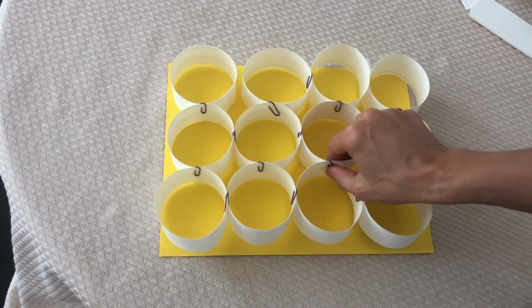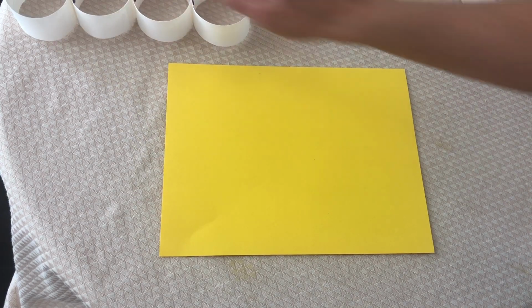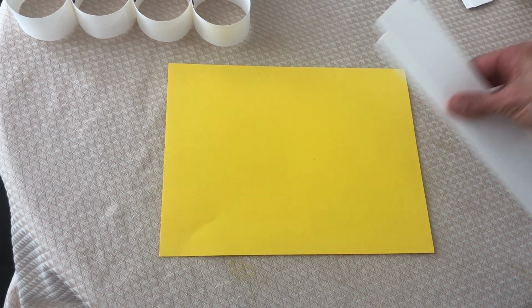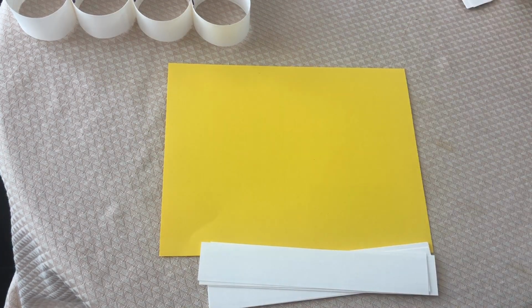I'm going to put this off to the side, and I'm going to do the same thing now with hexagons.